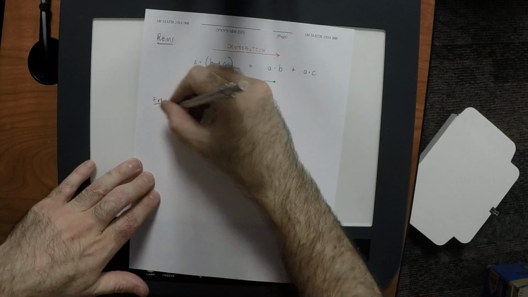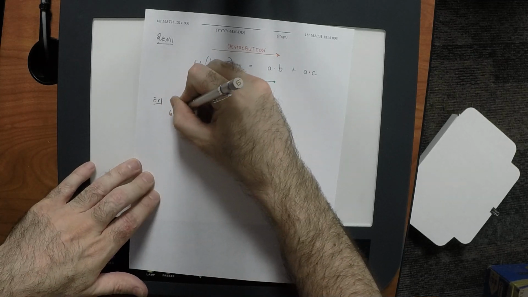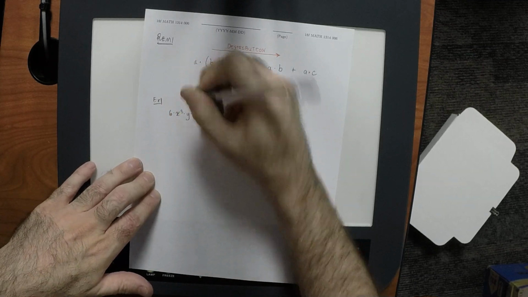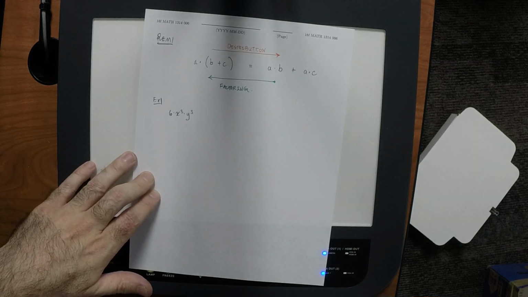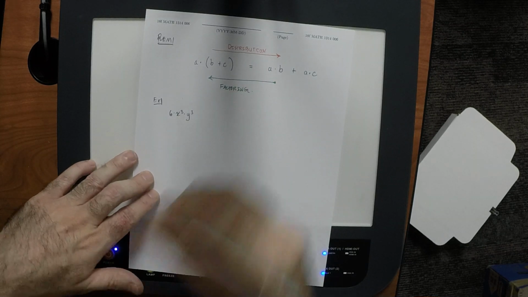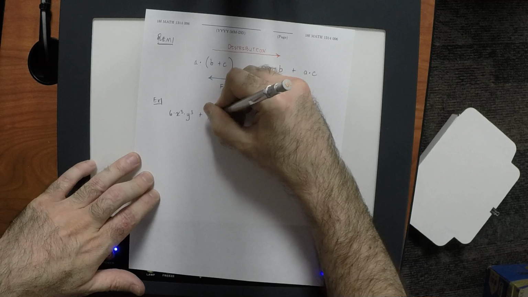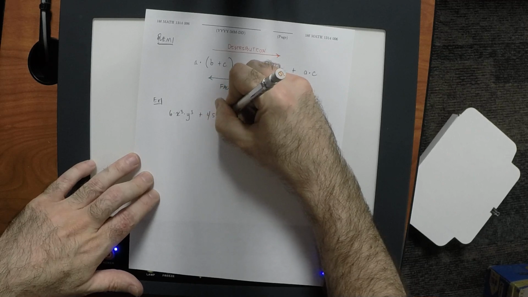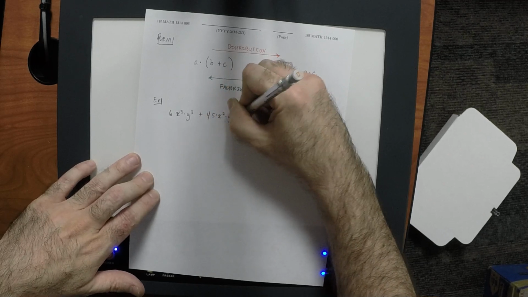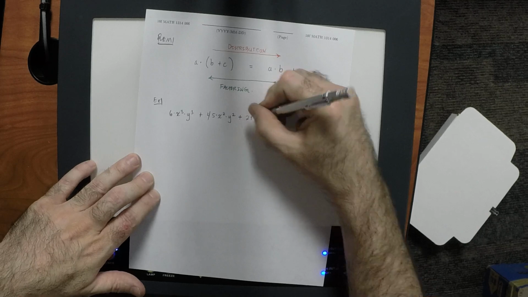So 6x cubed y cubed plus 45x squared y squared plus 21xy squared.